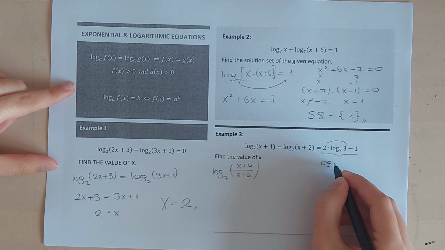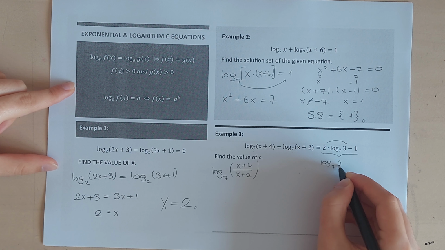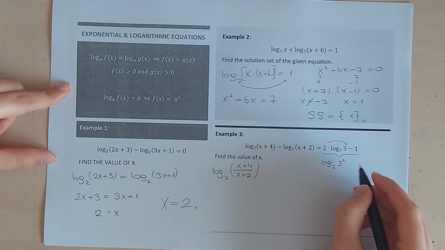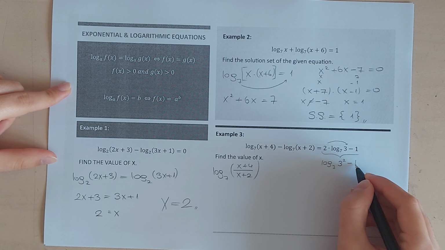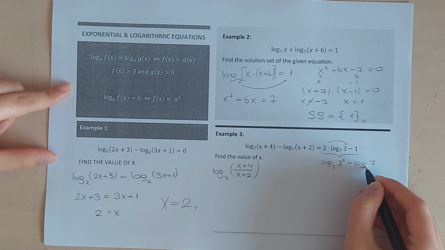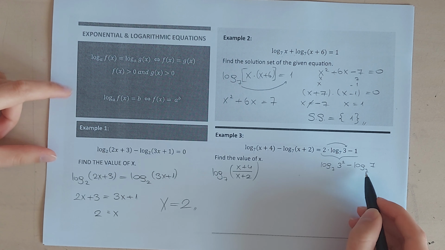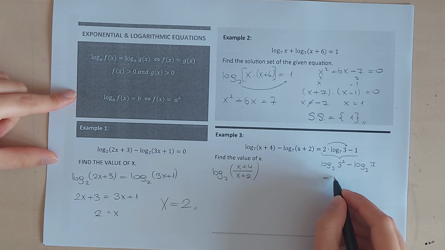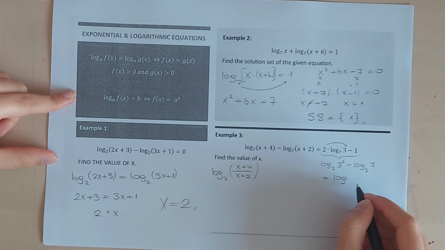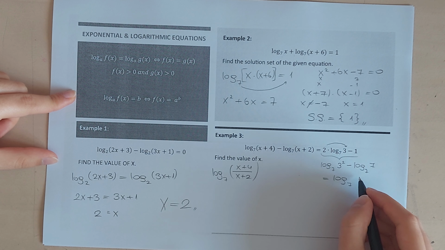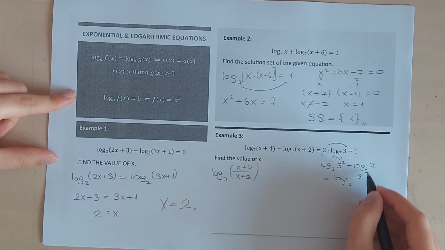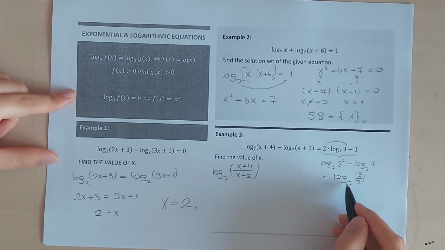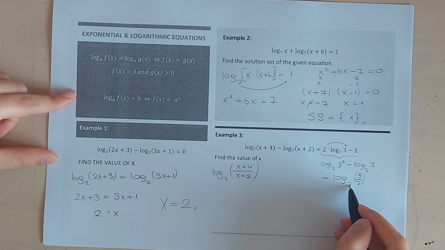It will become logarithm of 3 to the power of 2 to the base of 7. And here I have minus 1, and this minus 1 can be rewritten as logarithm of 7 to the base of 7, since logarithm of 7 to the base of 7 is 1. If I write it as only one logarithmic function, this is 9, and since there is a subtraction here, I can write over 7. So this expression is equal to logarithm of 9 over 7 to the base of 7.